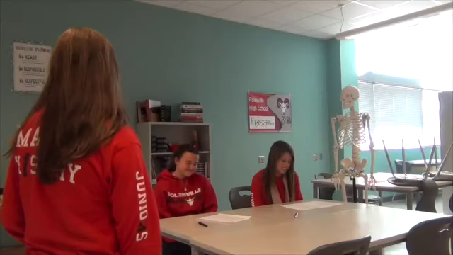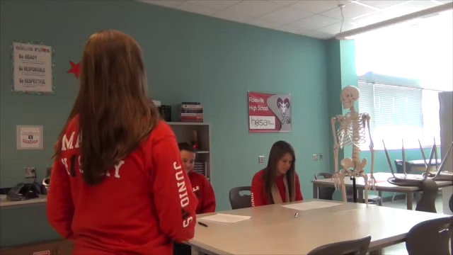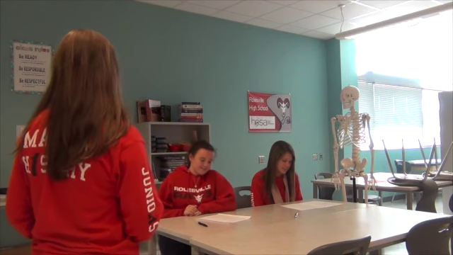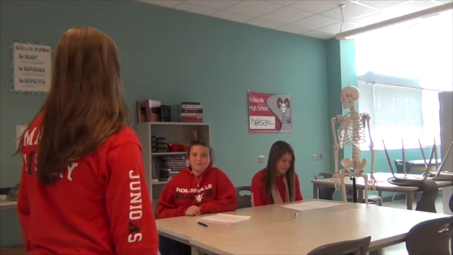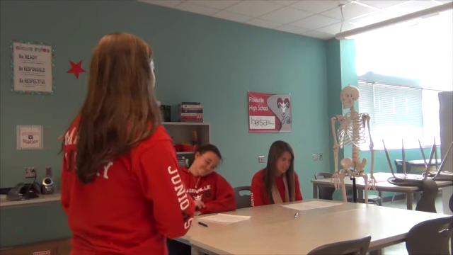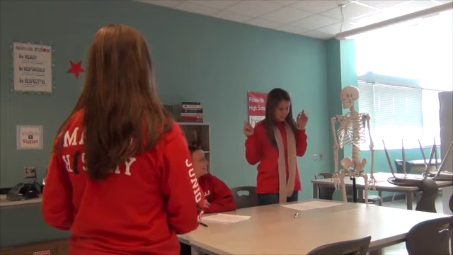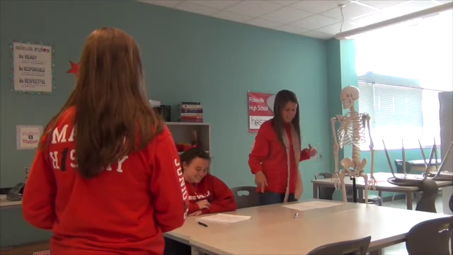Good job. Now let's talk about the upper and lower portions of the body. What is the upper portion of the body called? The upper portion is called the cranial or superior. For example, you wear shirts on your cranial part of your body. Good. What is the bottom portion of the body called? The bottom portion of the body is called the caudal or tailbone. You wear your pants on the caudal part of your body.